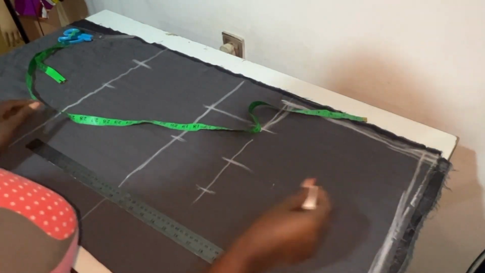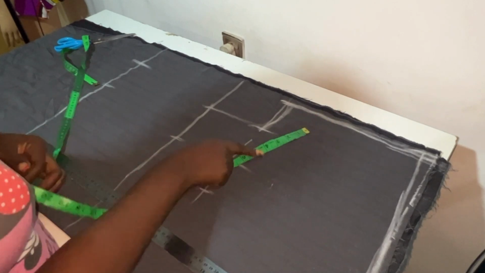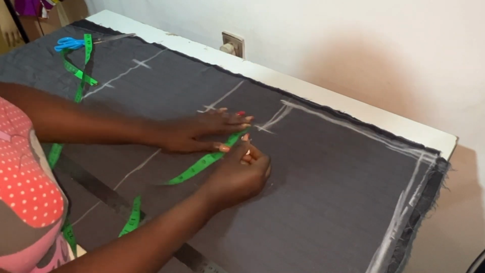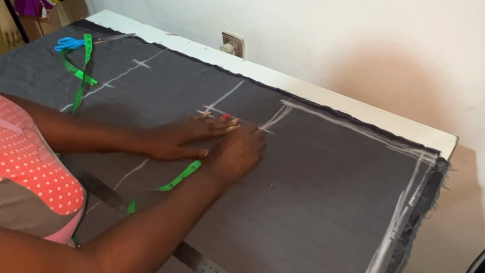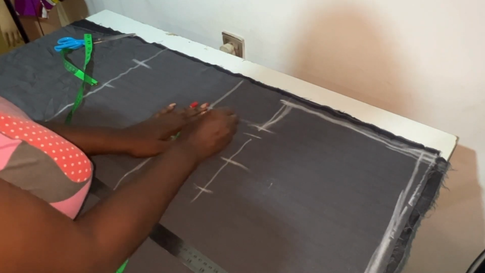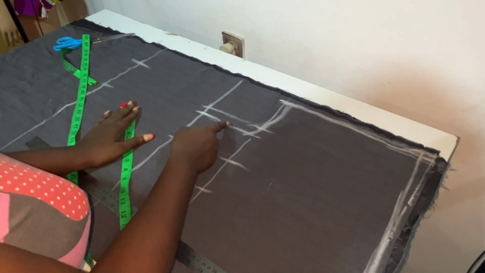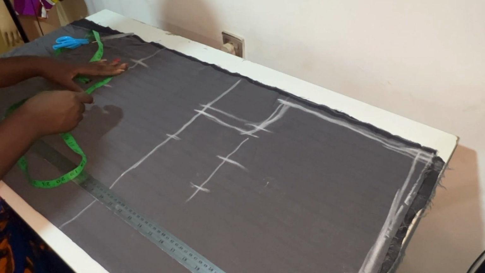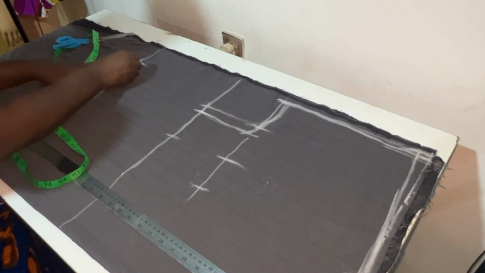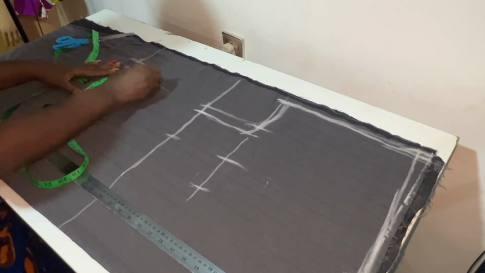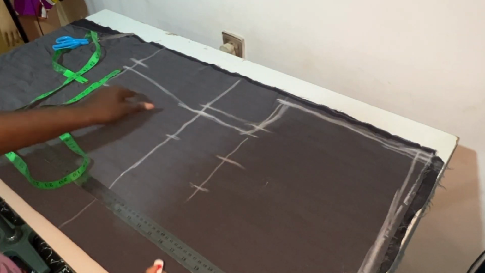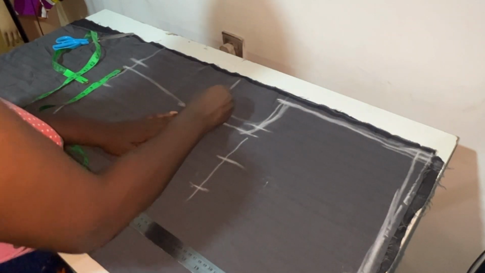To do a cut-together pocket, I want to reduce here by 1 inch in. You see, I did 4 inches, but I am reducing it to 3 inches. So this is the new cut.